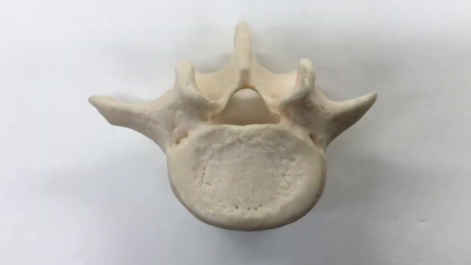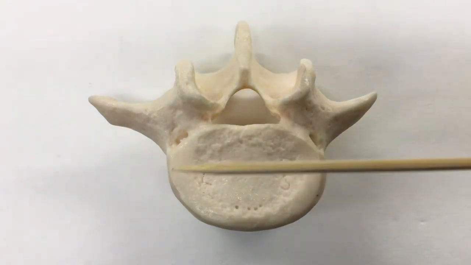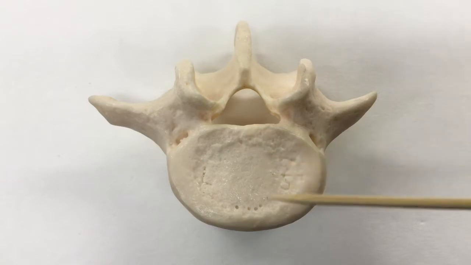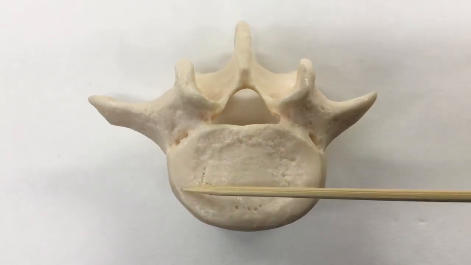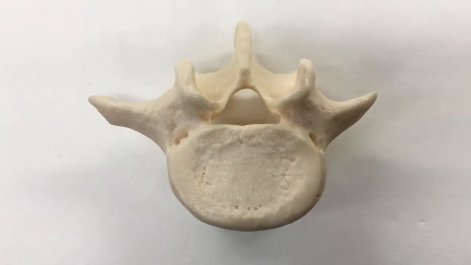This is a superior view of a lumbar vertebrae. The anterior portion you can tell because the body is facing anteriorly. This entire area is the body. We have a hole which the spinal cord will go through. We call that hole the vertebral foramen.